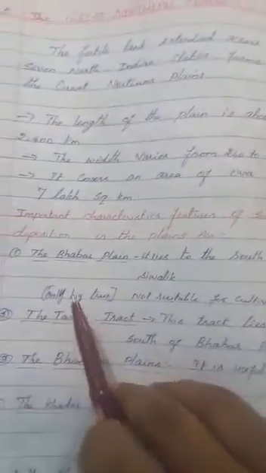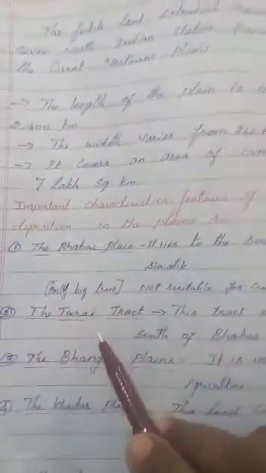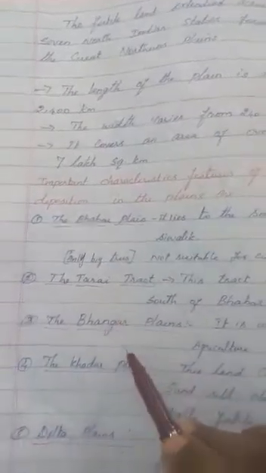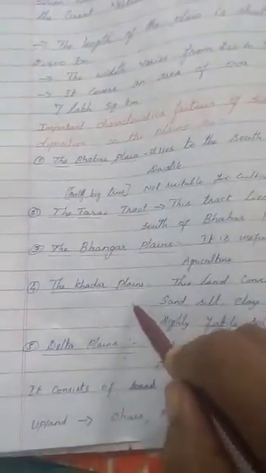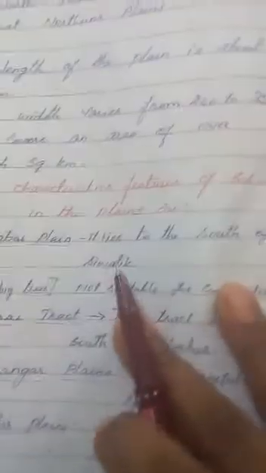Then the important characteristic features of sediment deposition in the plains are the Bhabar Plain and the Terai Tract, the Bhangar Plain, the Khadar Plains and Delta Plains. These are the important sediment characters. And then the third one is the Peninsular Plateau.